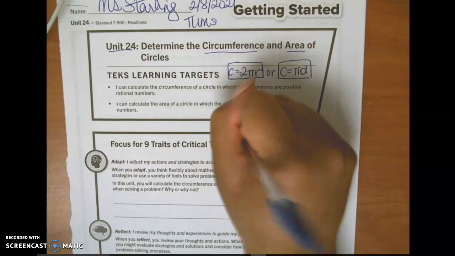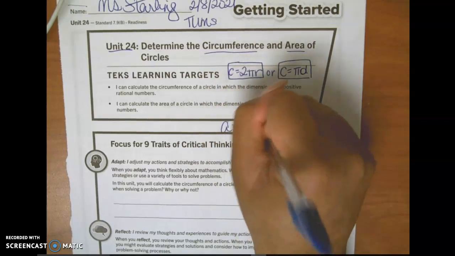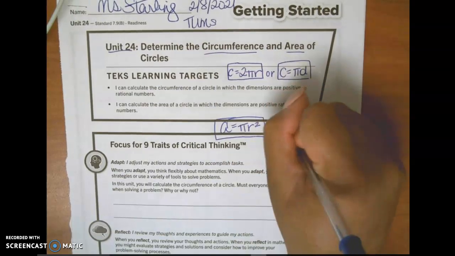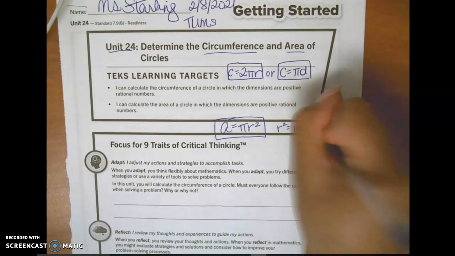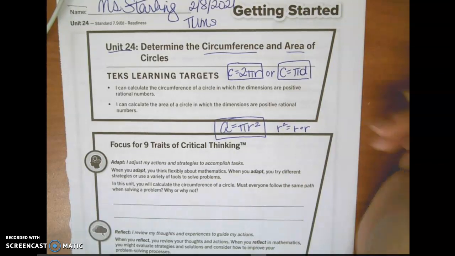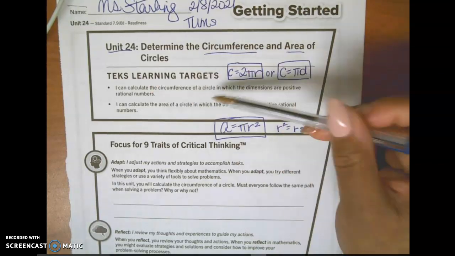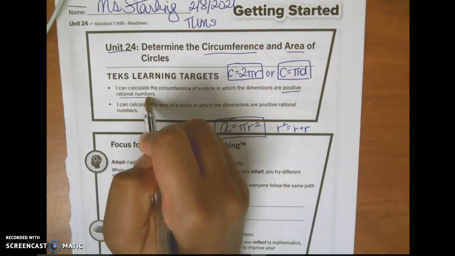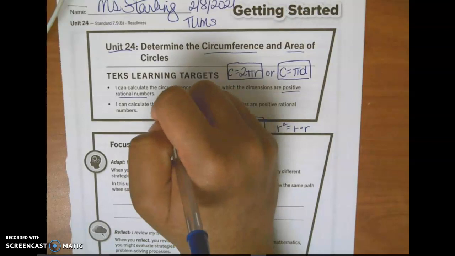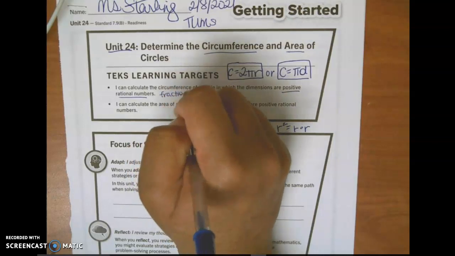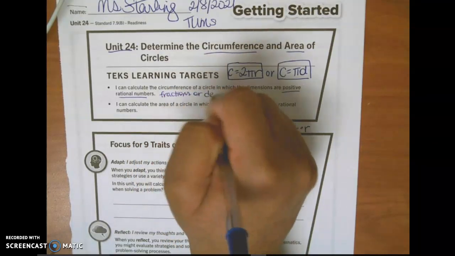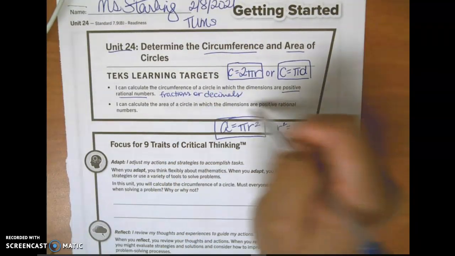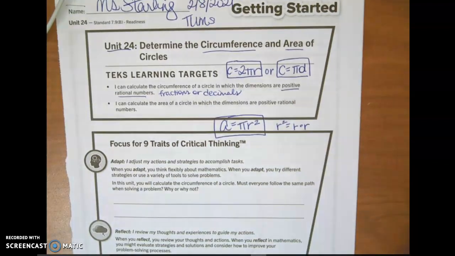Area can be calculated as pi times radius squared. We talked about that last week. Radius squared equals your radius times your radius. We're calculating the circumference of a circle in which the dimensions are positive rational numbers. So these could be fractions or decimals. And then we're calculating the area of a circle in which the dimensions are positive rational numbers as well.